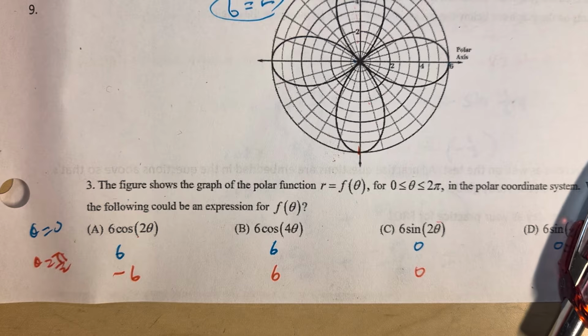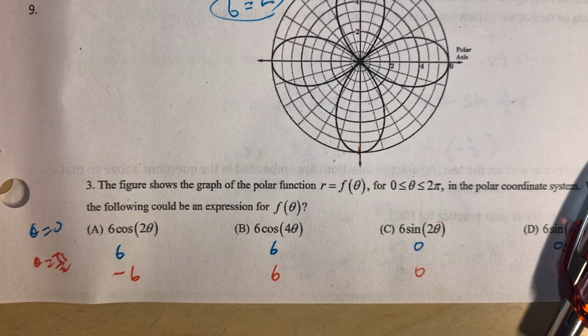All right, you know what? None of the points are helping me. There's a point for every single thing. What are we going to do?